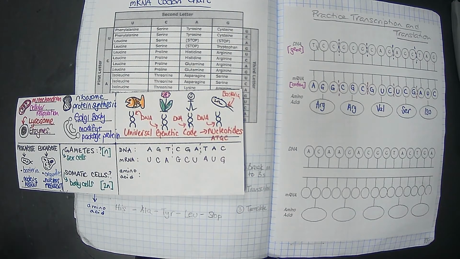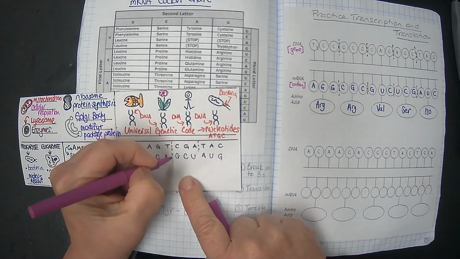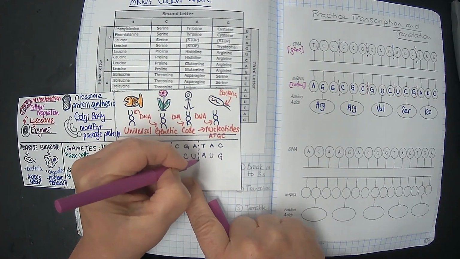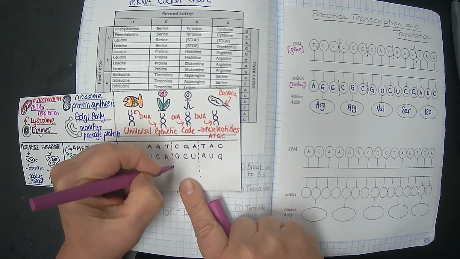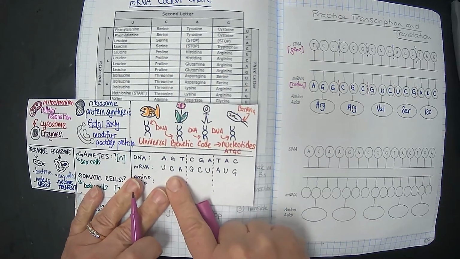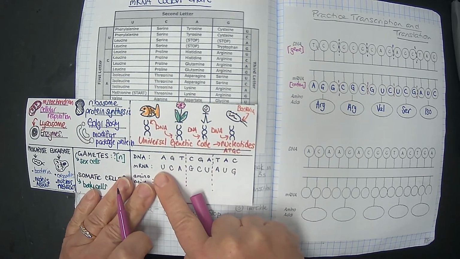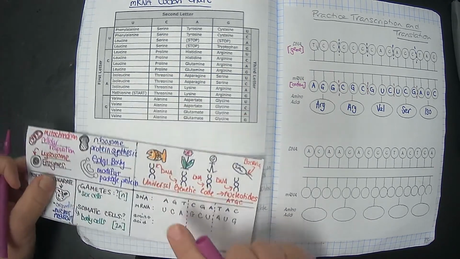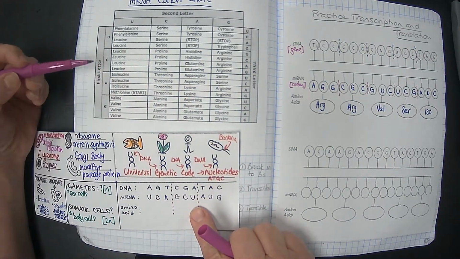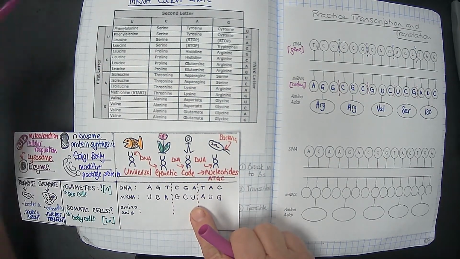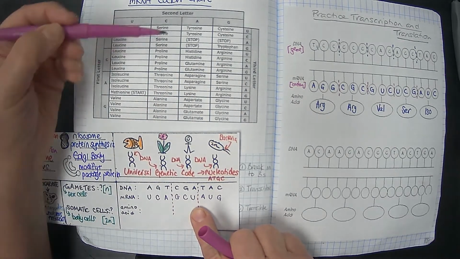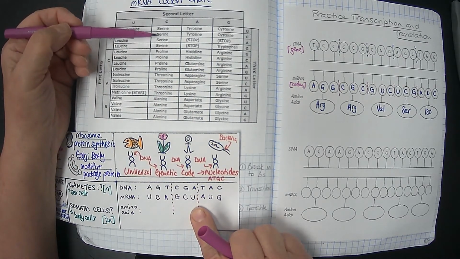The next part, I'm going to go ahead and break this into 3s so I do not mess this up. If my codon, my mRNA, is UCG, remember I go to the codon chart, first letter is U, so everything across here is U. Second letter is C, everything down here.